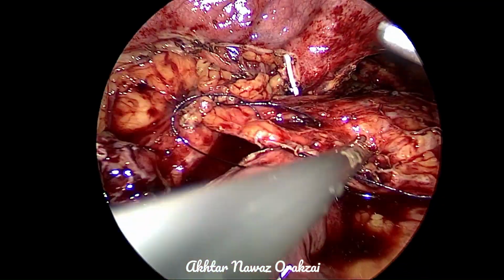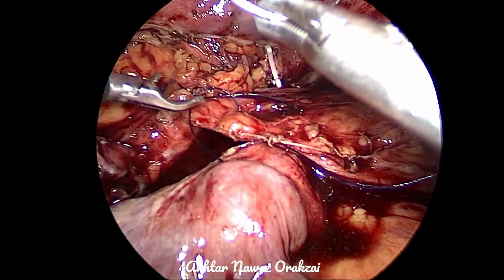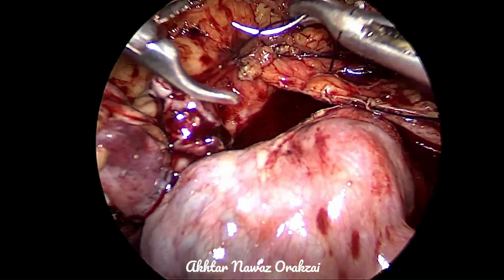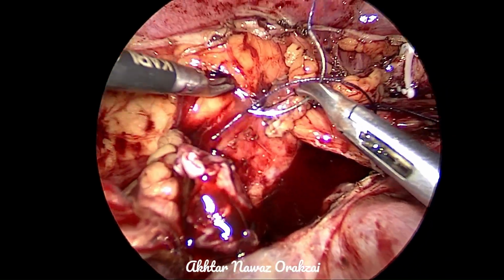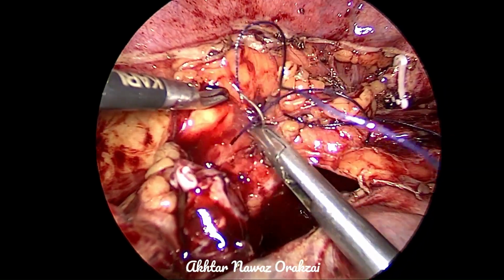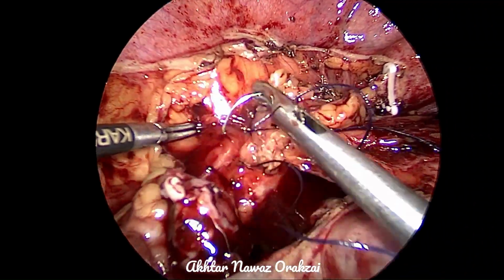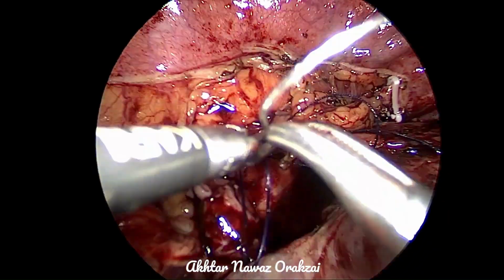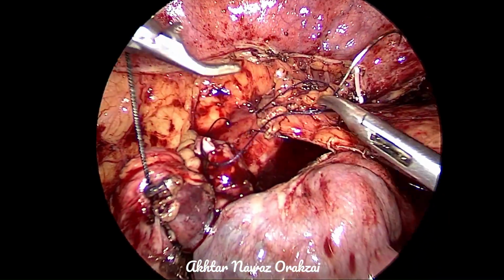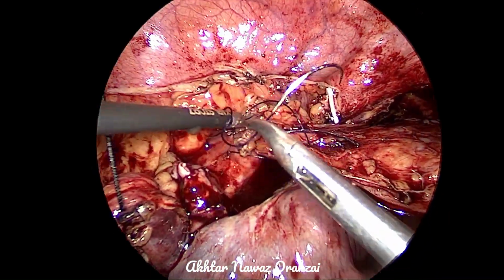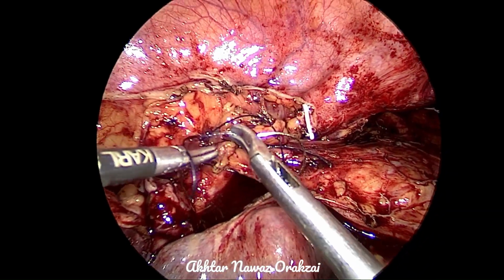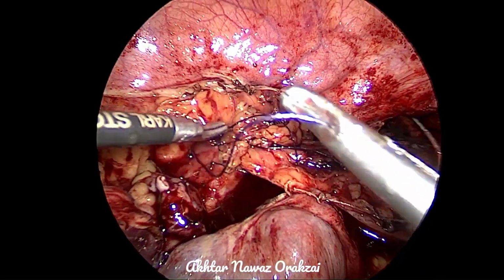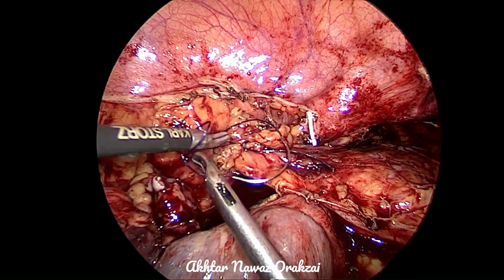Usually one suture is enough. However, for additional support to the single stitch, another stitch can be taken. Not really a deep stitch is required, only taking just the fascia or the epimysium of the muscle is enough.